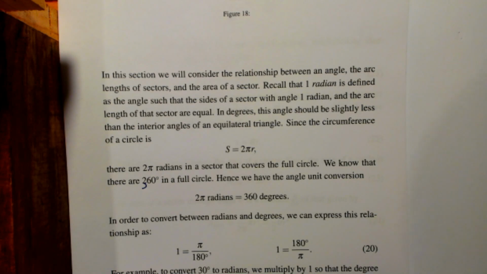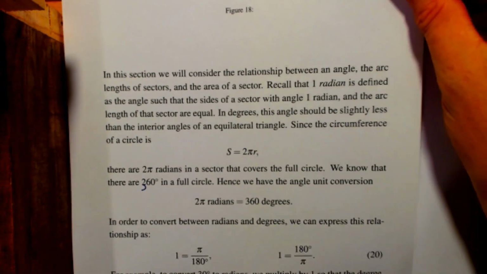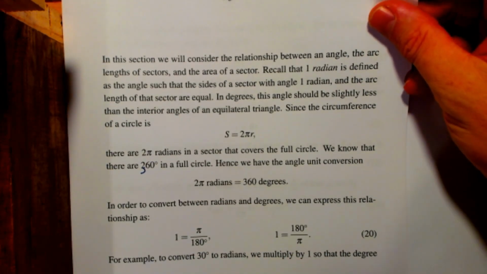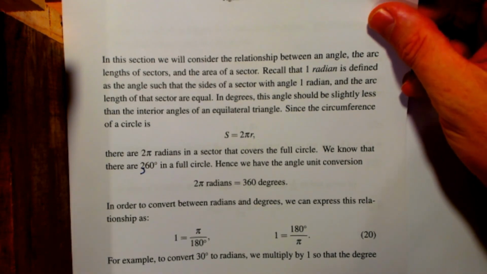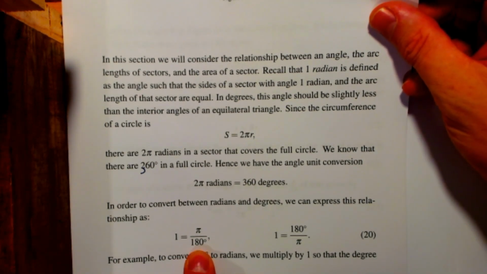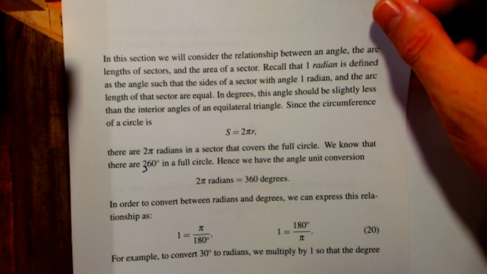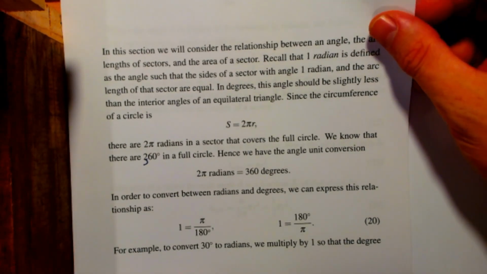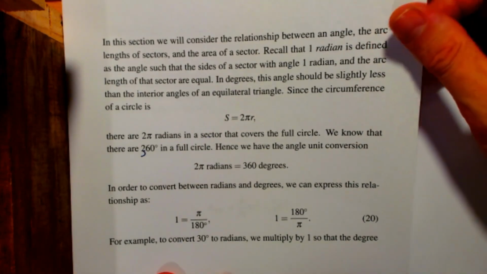conversely, if you want to translate from radians to degrees, then you would multiply by this form of it, which is that 1 is equal to 180 degrees over pi radians. Okay, for example, to convert 30 degrees to radians, we multiply by 1 using one of these, right, so that the degrees unit cancels. So that would be this one. We'd multiply by pi over 180 degrees so that the degree unit would cancel. And so that would be pi on 6 radians.